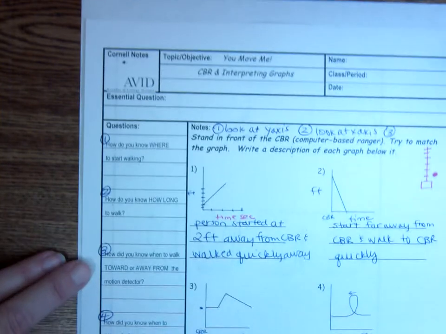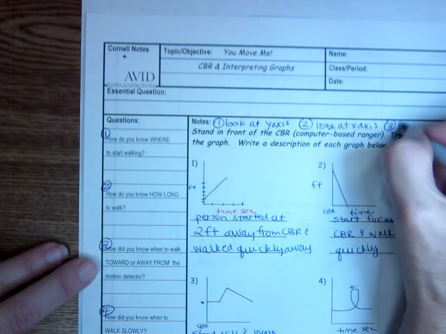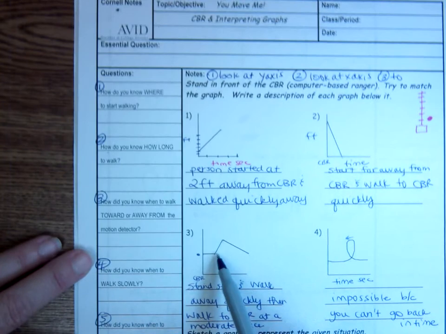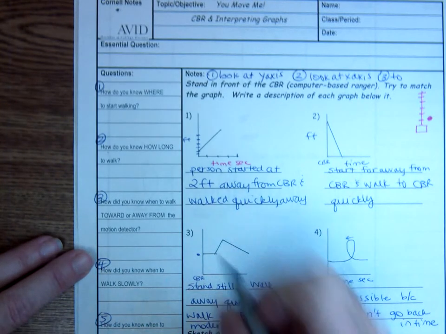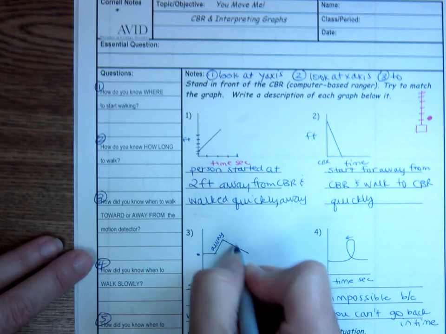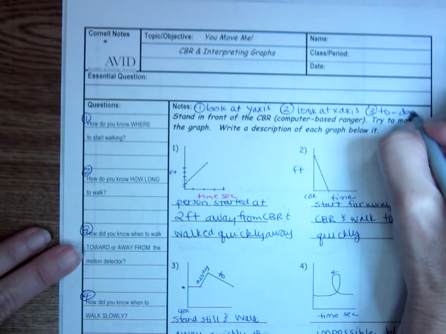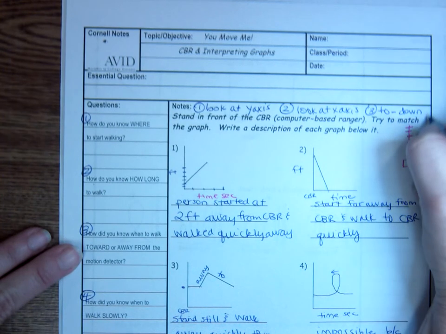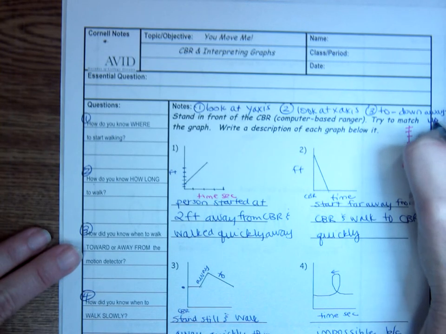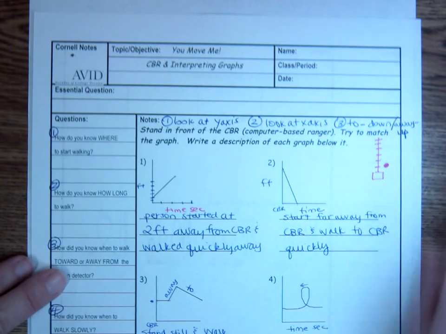For the third question, how do you know when to walk to or away from the motion detector? Well, we remember that the ones that were going up, that was away, and the ones that were going down, that one is to. So we're going to write that to is down, and away is up. So to is down, and away is up.